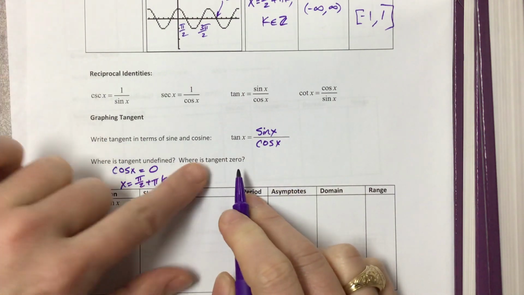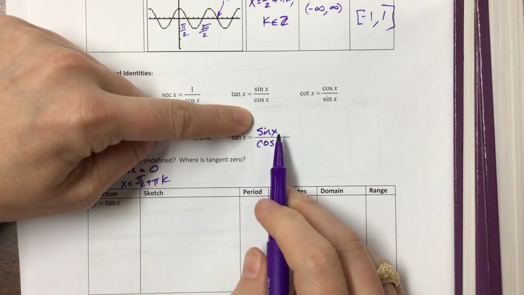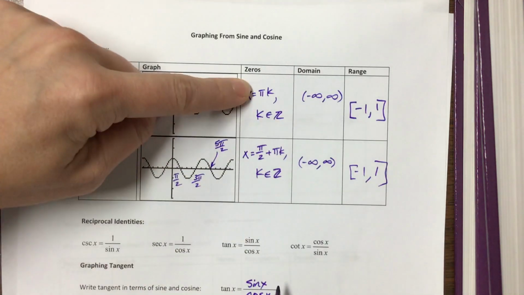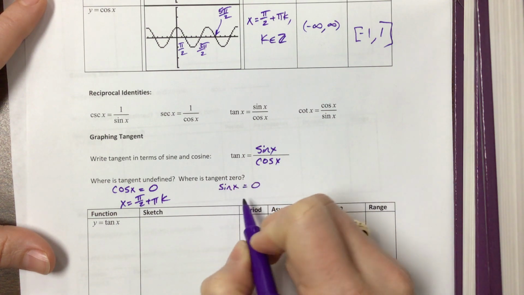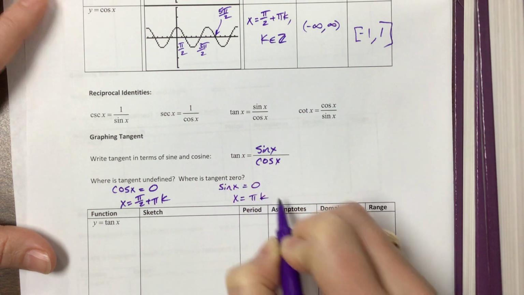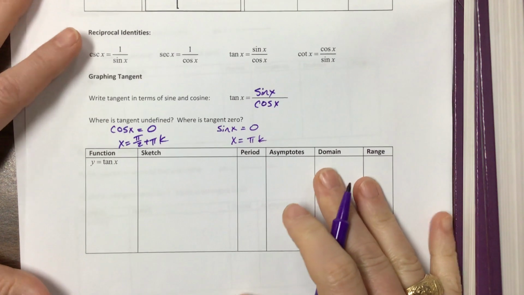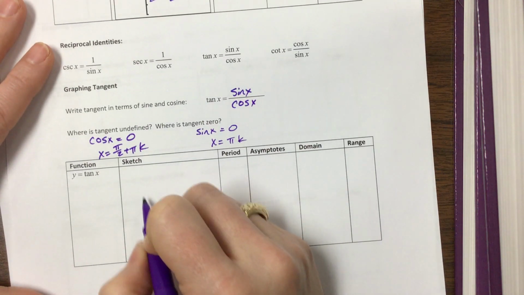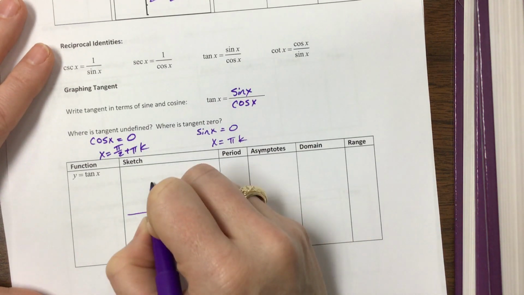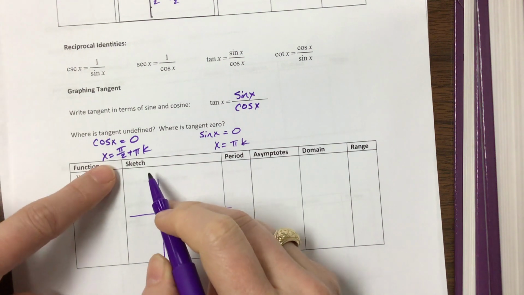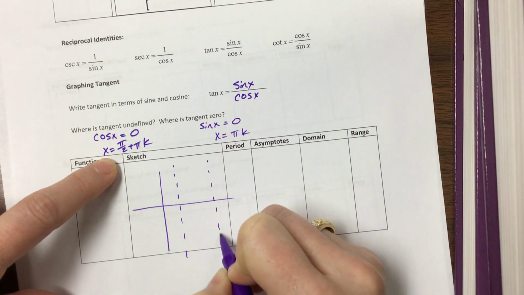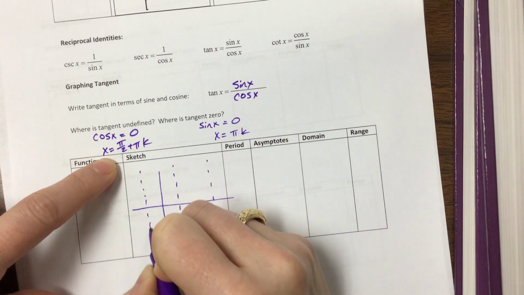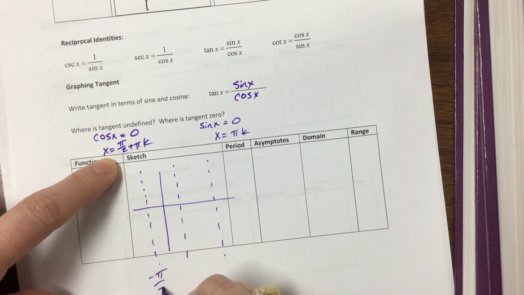When is tangent 0? It's 0 when the numerator is 0, so when sine of x equals 0, which is when x is equal to pi k. So that's what we're going to graph. We're going to sketch that. I'm going to have an asymptote at pi over 2, an asymptote at 3 pi over 2, and an asymptote at negative pi over 2. Let me label those.